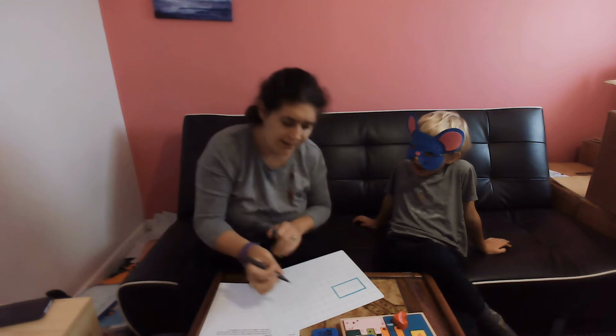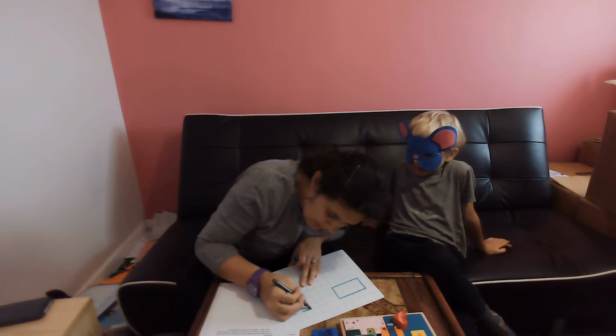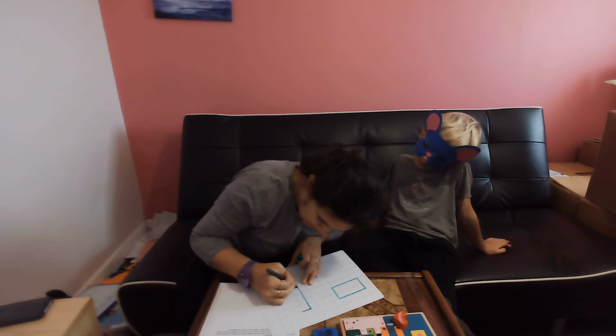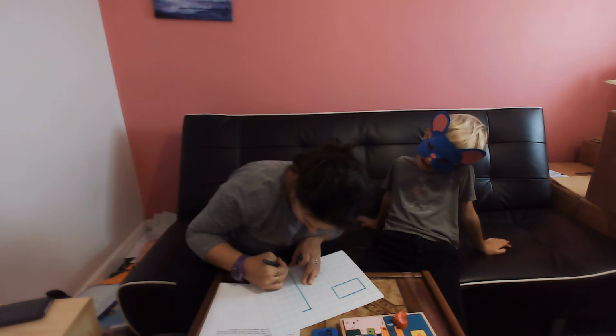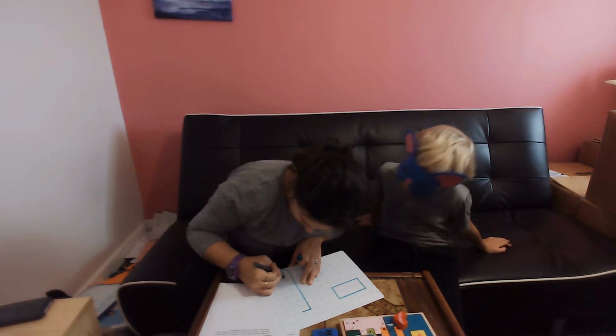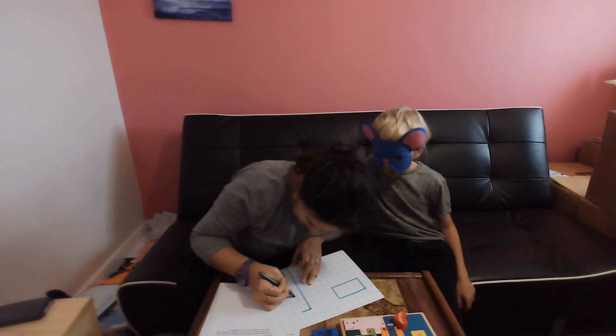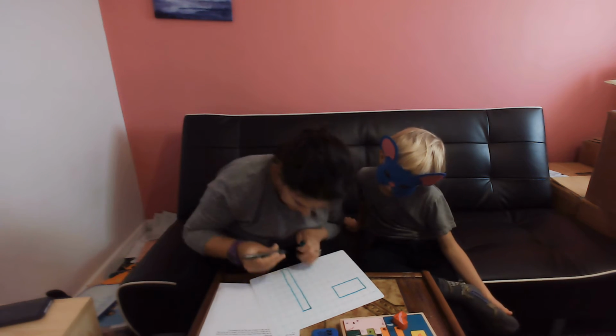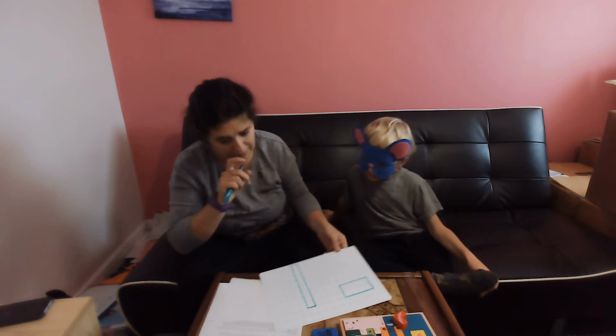Now draw another rectangle, but 1 square by 8 squares. 1, 2, 3, 4, 5, 6, 7, 8. It is quite a thin rectangle. Okay.